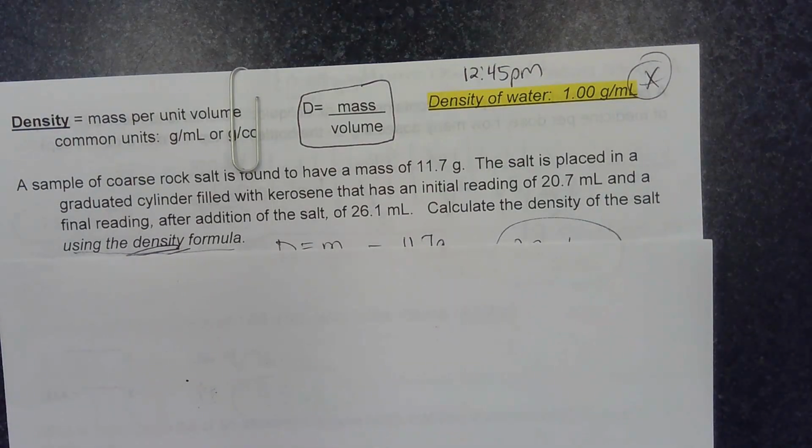Okay, let me go backwards then. What's a graduated cylinder look like? Big open bowl or small thin tube? Usually a smallish thin tube, calibrated, marked off. So let's think about what's going on here. You put the kerosene in the graduated cylinder and measure the volume, and it was 20.7 milliliters. You put the piece of rock salt in, and it rose to 26.1 milliliters. Anybody know the name of that process of finding volume? Displacement method.